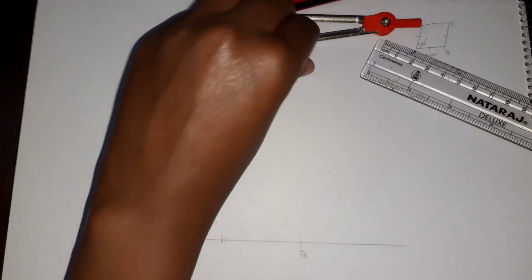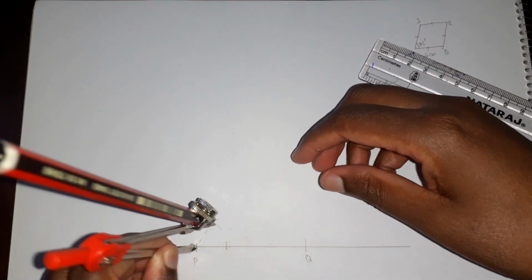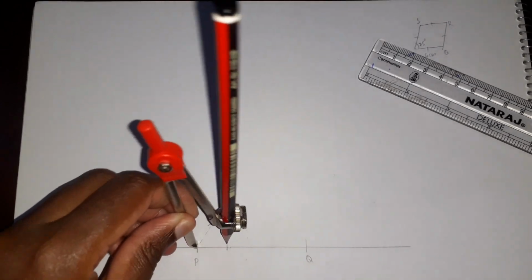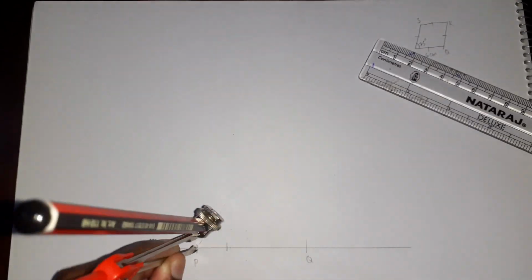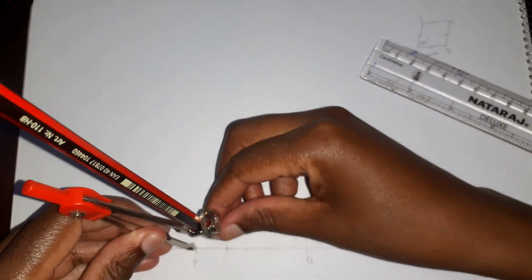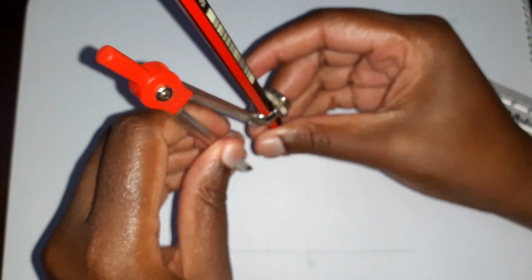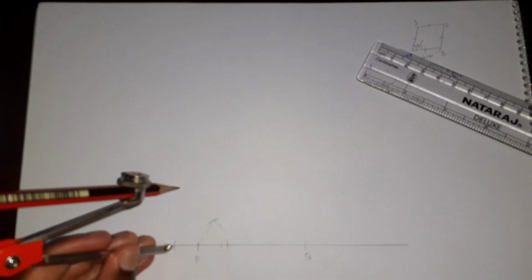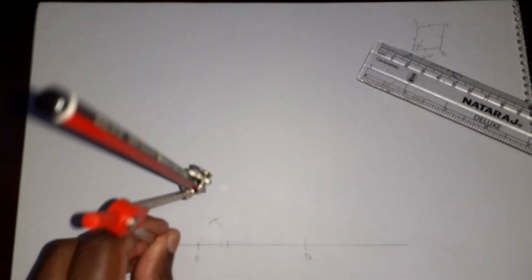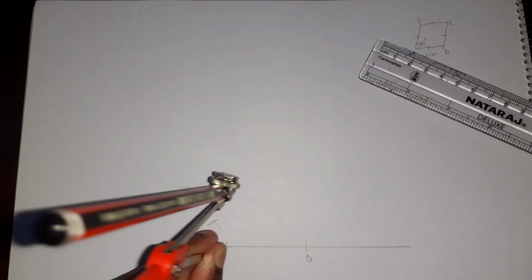Then you construct angle 90, and to construct angle 90, you can use the same radius or a different radius. So using the same radius, I've marked on this side and I'll mark on the other side of the line. Oops, my radius is too big, so we adjust. Then you mark on both sides of the line, then increase the radius, then you make an arc and another arc.